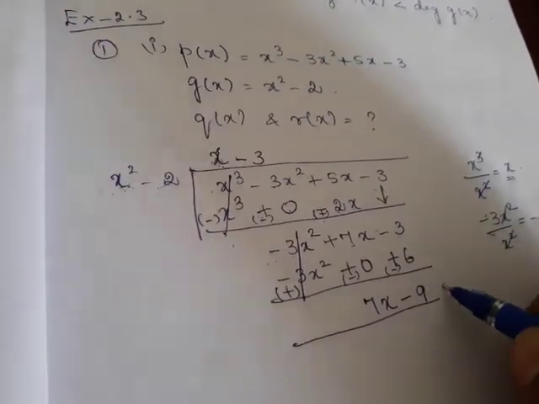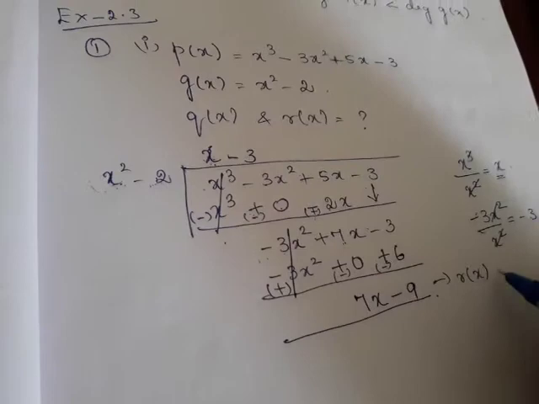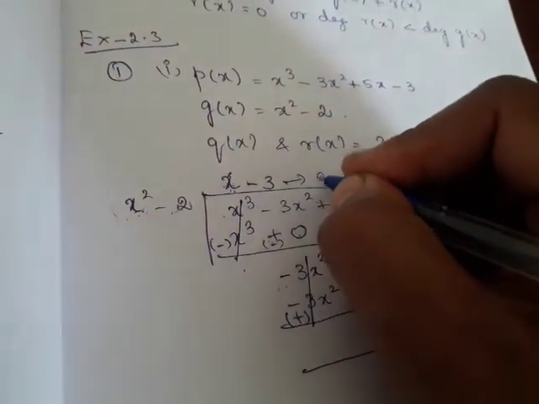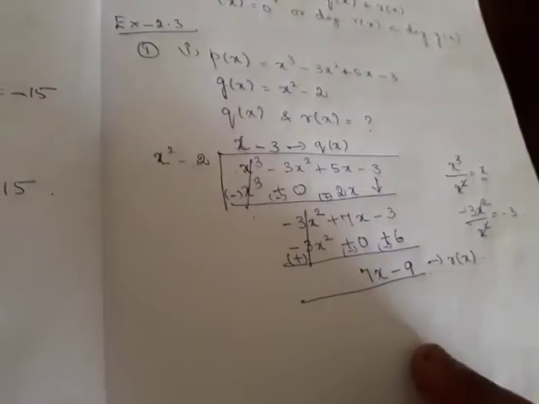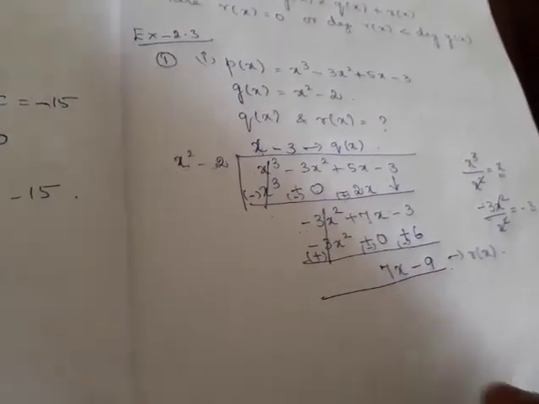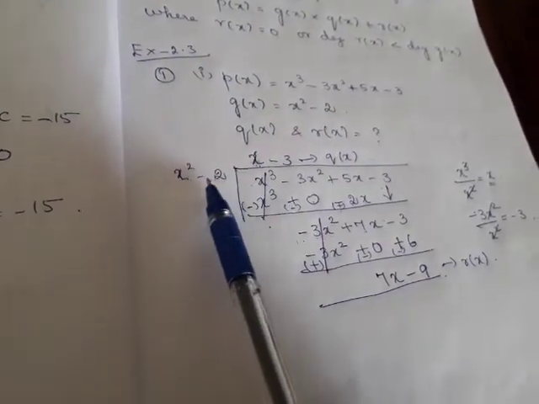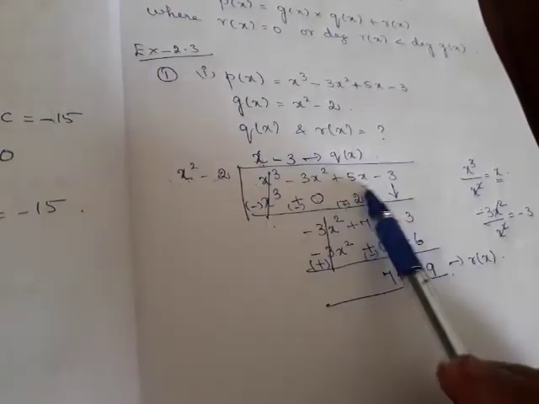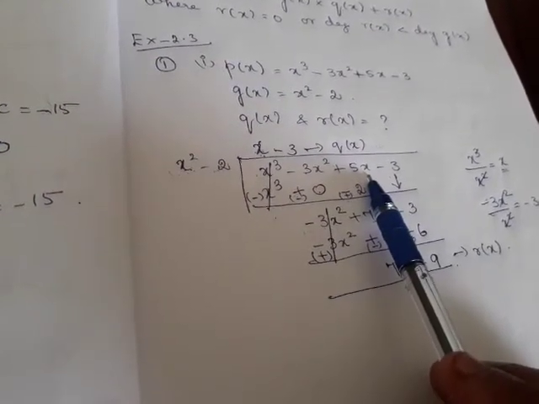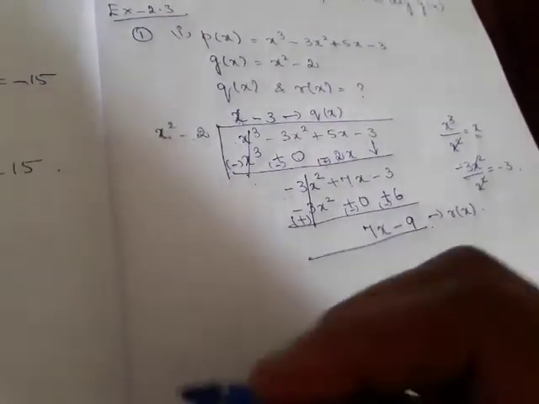So this is your r of x, the remainder, and this is your q of x, right? If you want, we can check the answer using the division algorithm. What does the division algorithm say? If you multiply the divisor with the quotient and add the remainder, you should get the dividend, right? So let us check whether it is true or not.